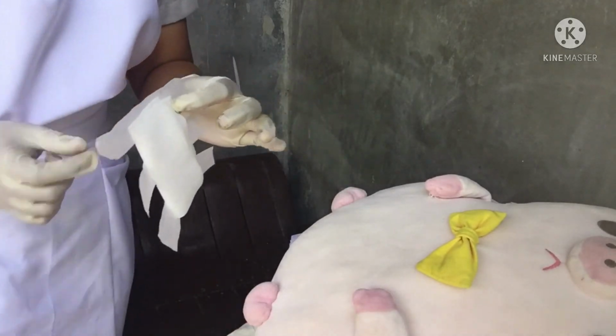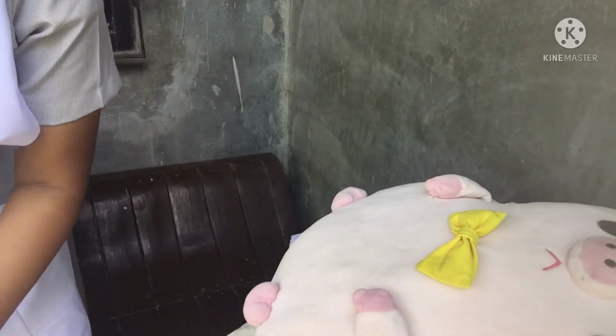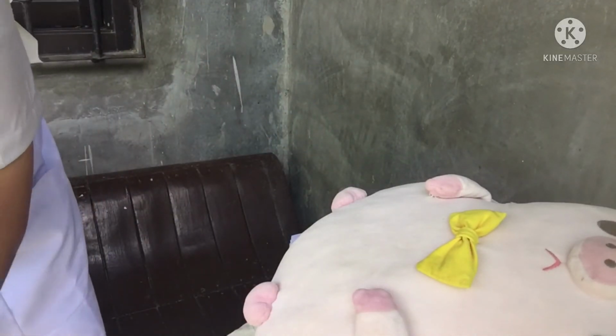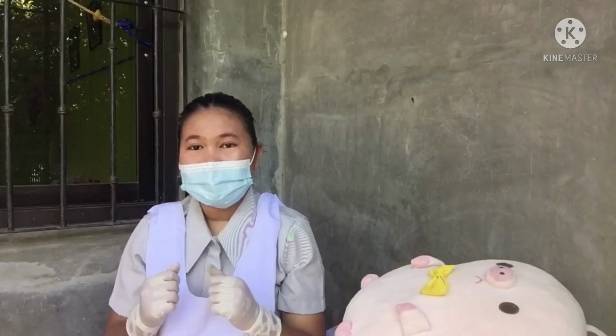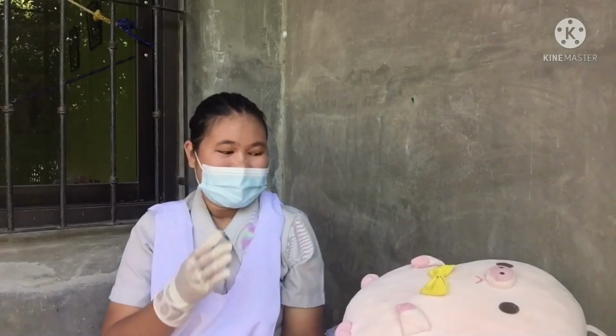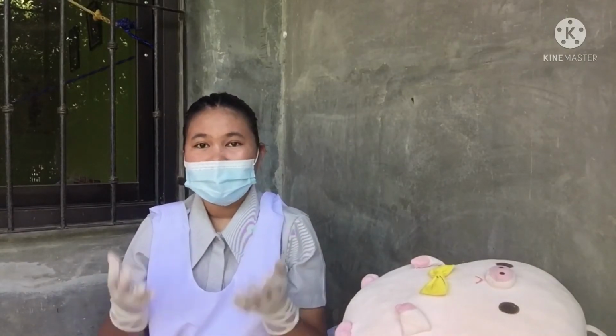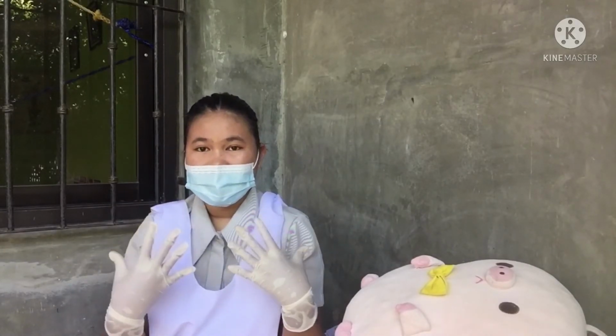Then you will discard it right away, including your gloves. By removing the gauze or the oil dressing in the wound of the patient, you will discard it right away, and also your gloves.